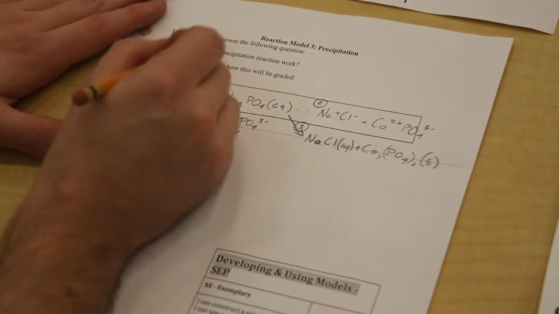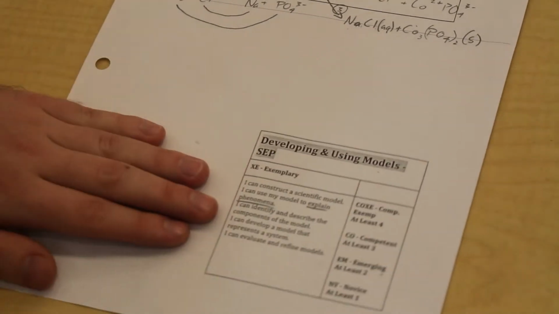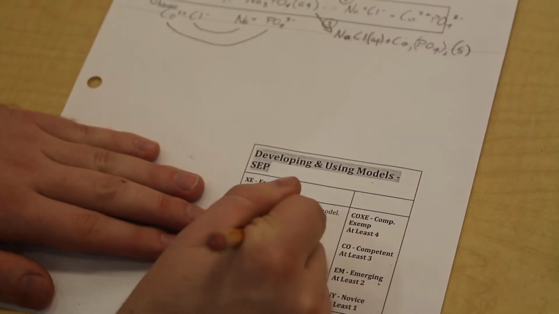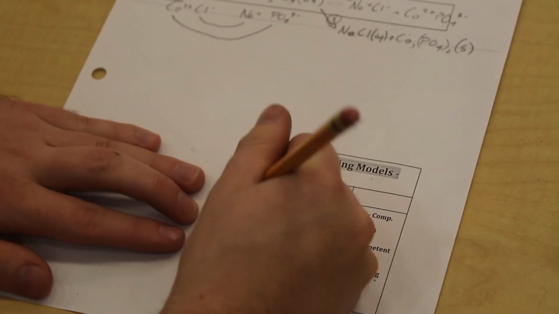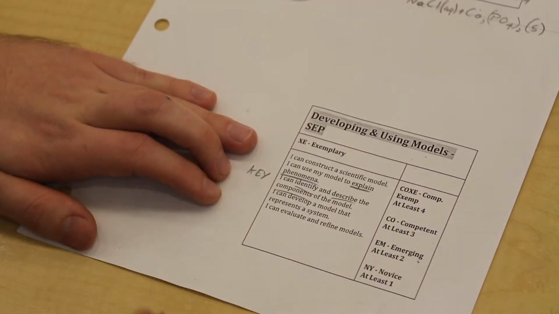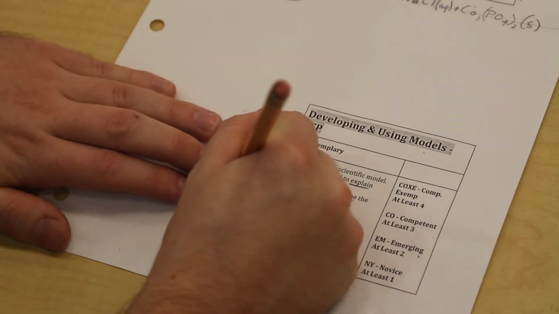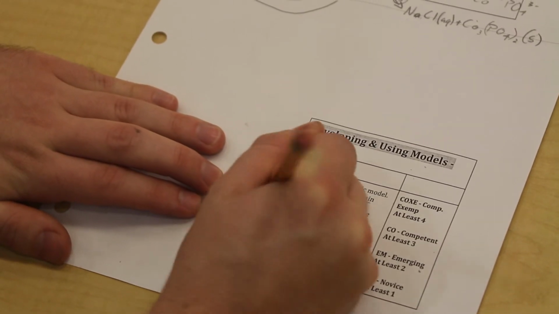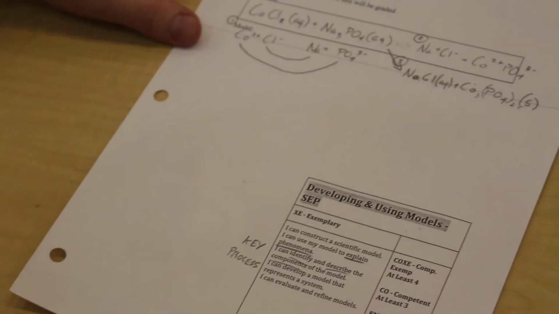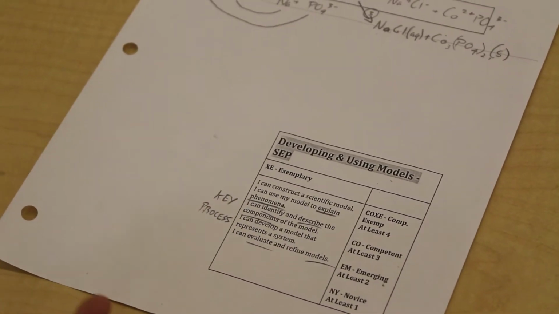And I need to make a model. Your model needs to explain the answer to the question, how does the reaction work? When it says identify and describe the components, a way that I suggest doing this is to have a key. So it needs to identify and describe the components. That means it should have a key. I can develop a model that represents the system. So your model should show the process that happens during this reaction as we go from these two chemicals to these two chemicals, okay? And I can evaluate my model. You should say when you think your model applies or when it doesn't apply.